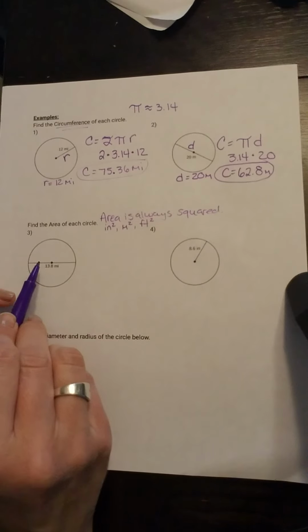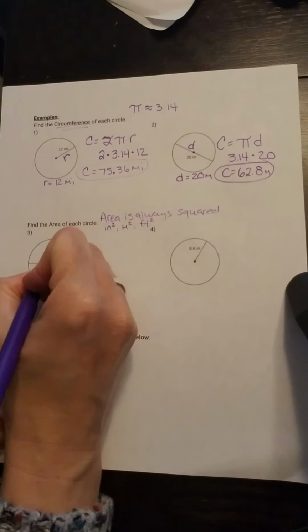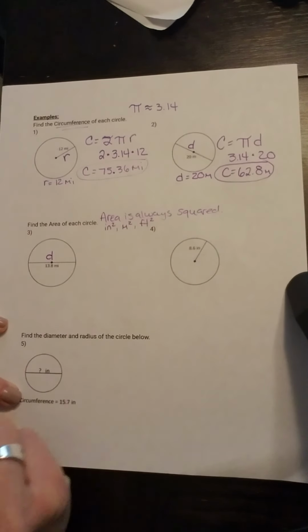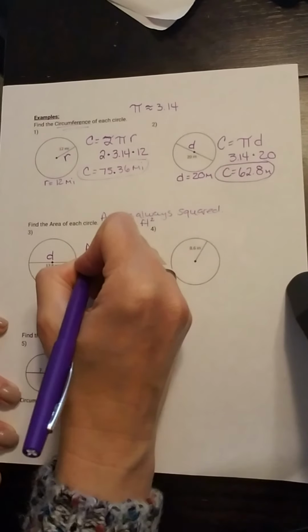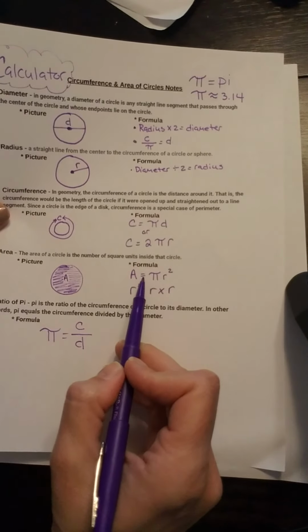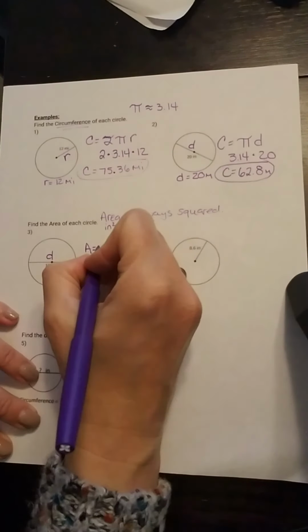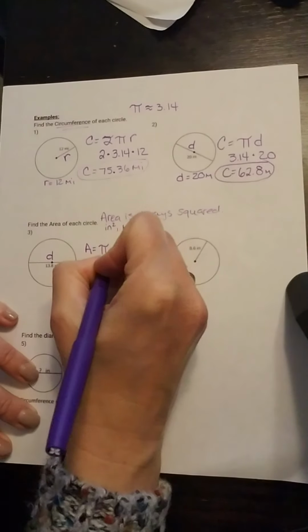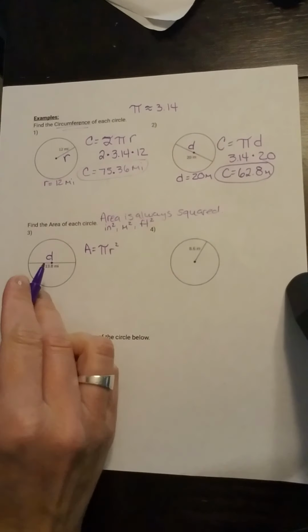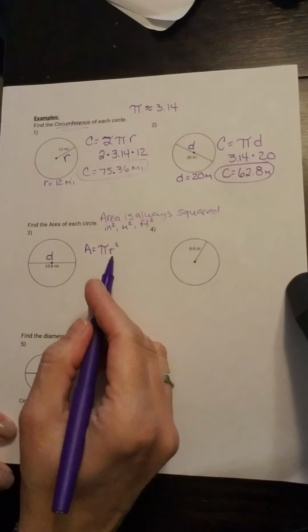All right, so for number 3, we're given all the way across, so we're given the diameter. The area formula, and again, we can just look at our notes. Area equals pi r squared. So area equals pi times the radius squared. But we're given the diameter. We have to use the radius here.